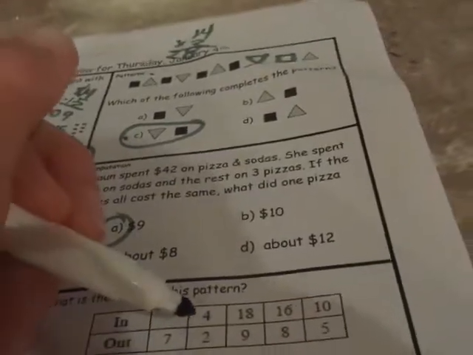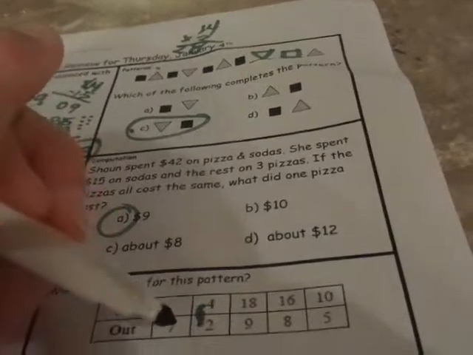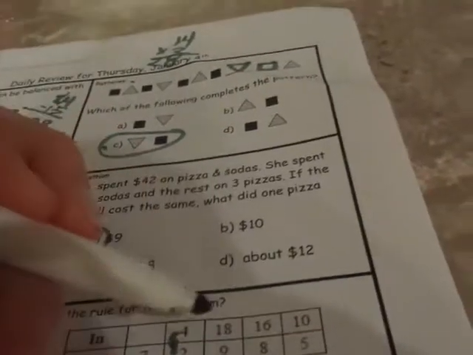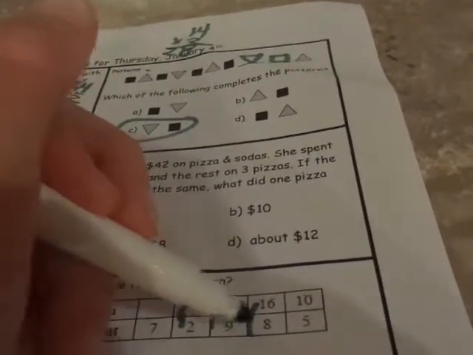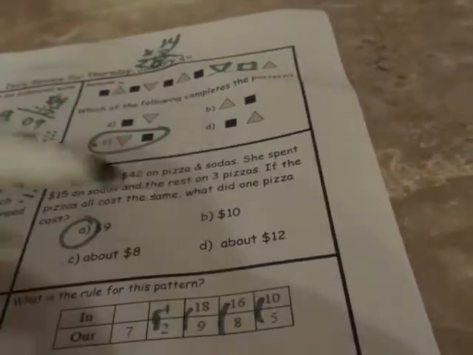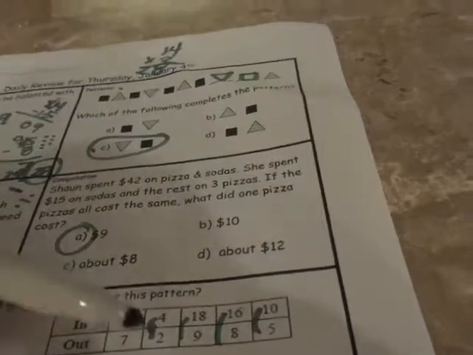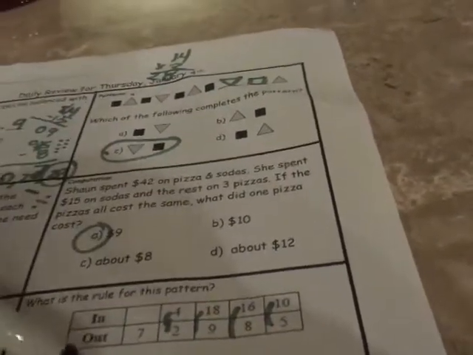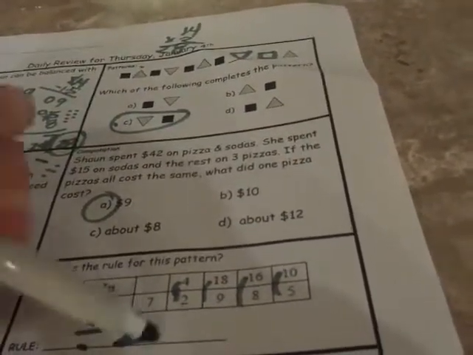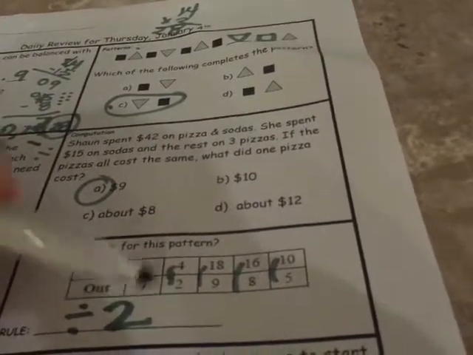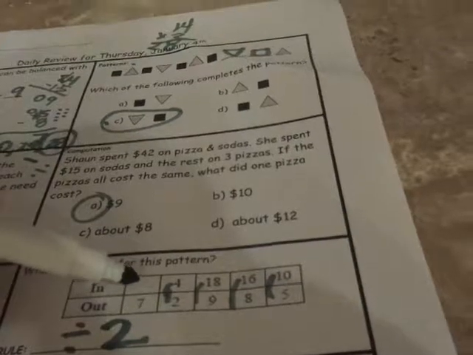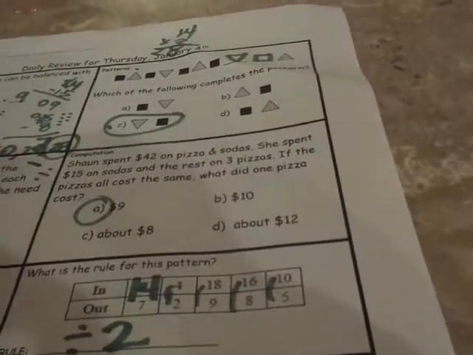Next one, finding the rule. You put in 4, you get out 2. So our numbers are decreasing. You put in 18, you get out 9. You put in 16, you get out 8. You put in 10, you get out 5. So these are kind of half of each other. So we can divide these by 2. So here we get out 7. So to go back, we double it, which is 14.